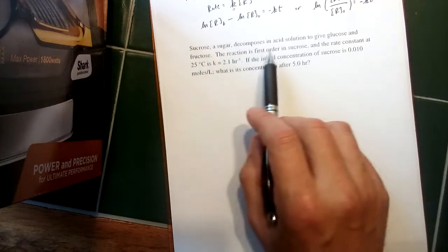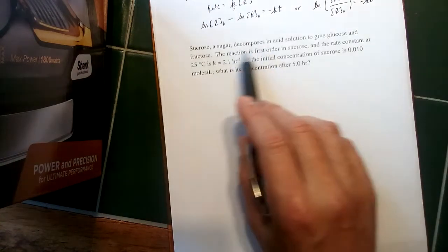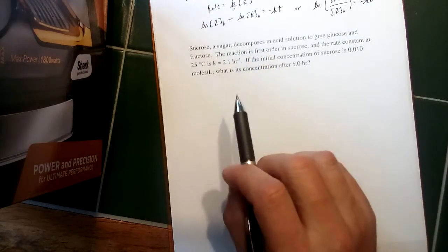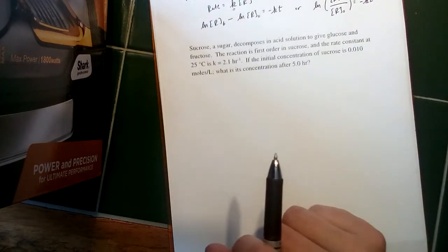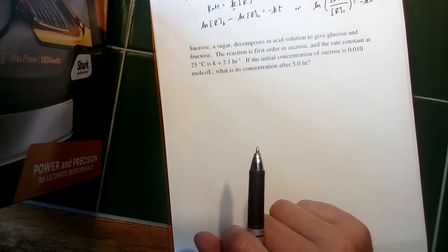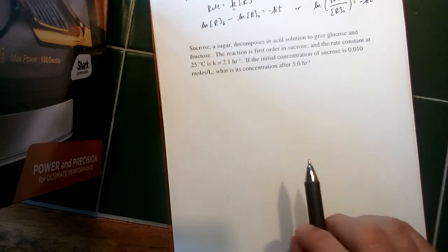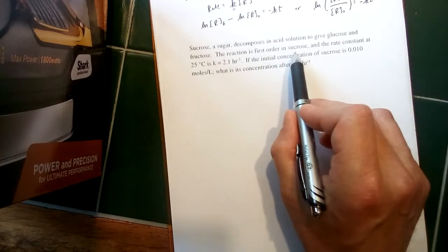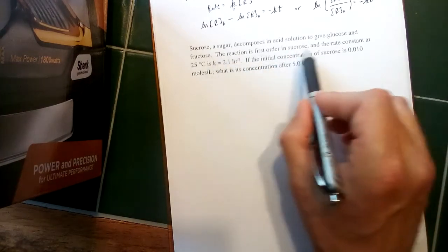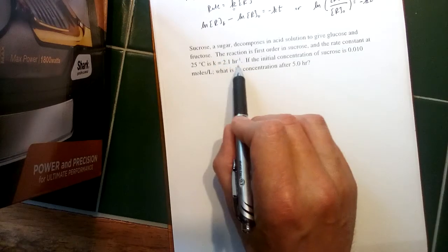So sucrose, sugar, decomposes in acid solution to give glucose and fructose. Now, by definition, a decomposition reaction is one molecular species breaking apart into more than one. So if there's only one reactant, those are almost always going to be decomposition reactions, and that means they are going to be first order, because you just have that one reactant that's breaking apart. Now we're told here the reaction is first order in sucrose, and that's fine, but if that part of the sentence was missing, we could still figure that out from the units here, like I just explained.